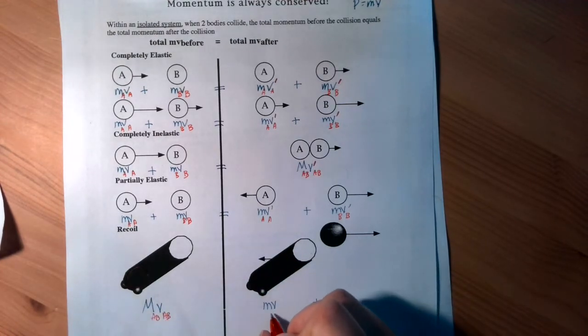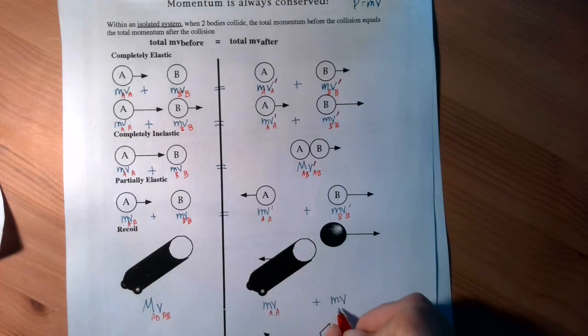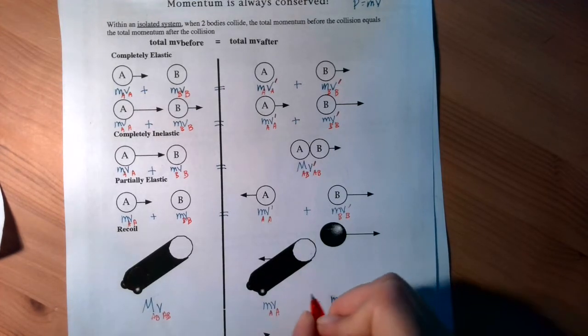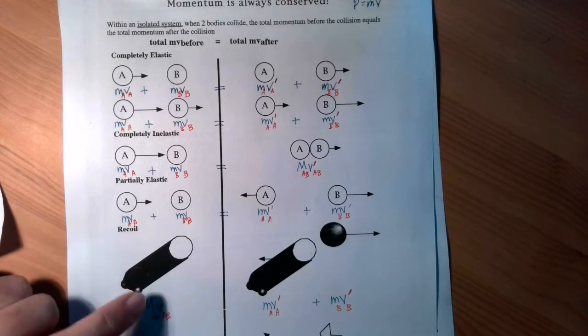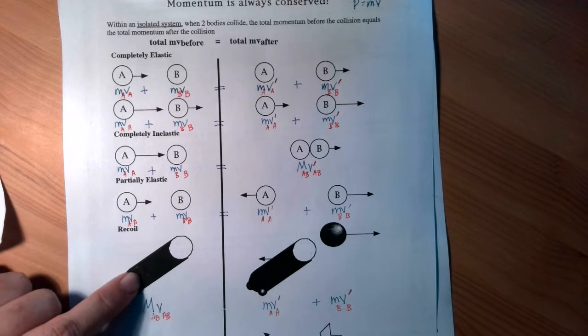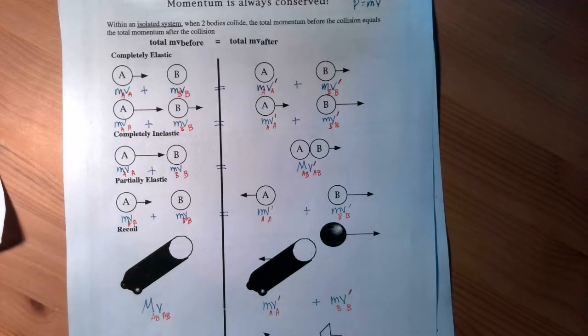This is A, and this is B, and these are prime. If I wanted, actually, I could have done cannon and ball instead of whatever A is. And then keep in mind that this mass is the mass of both the cannon and the ball. Now, set equal.